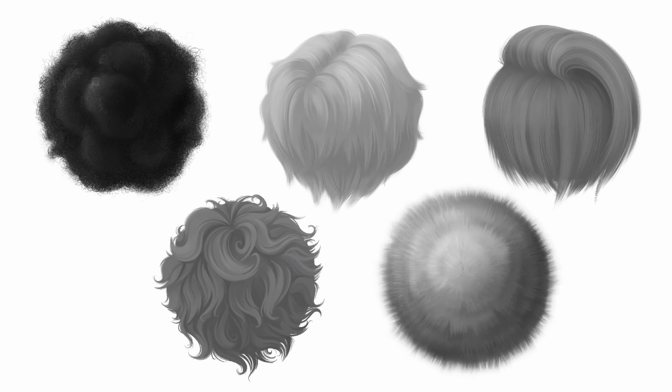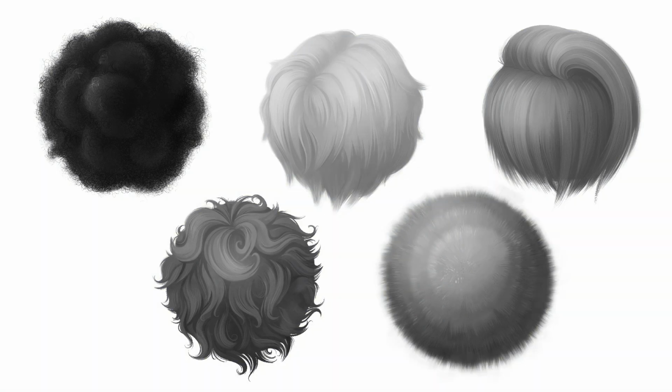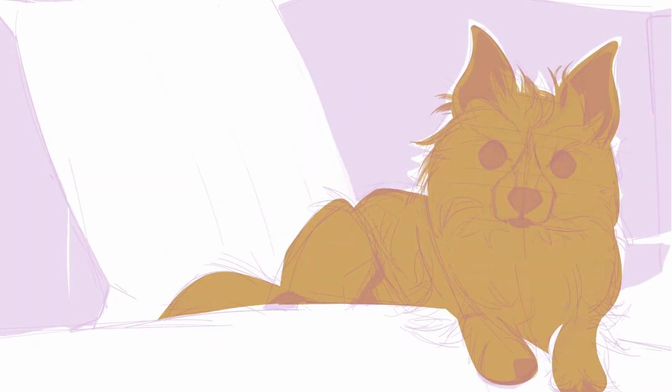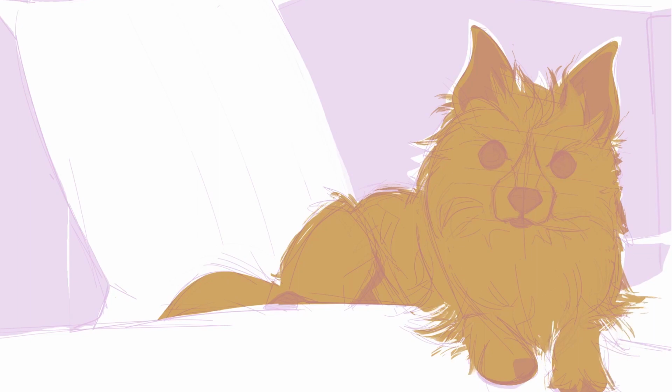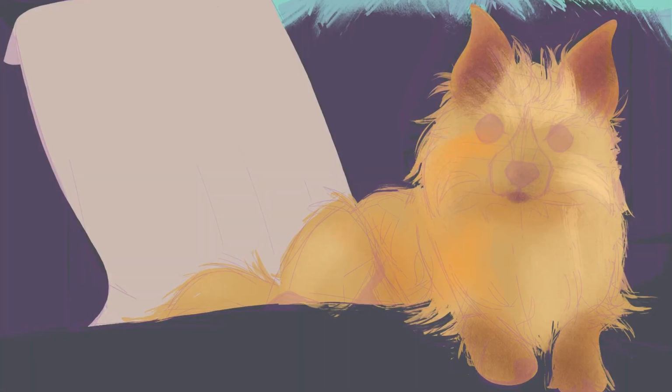The last step is adding details. I'm adjusting the colors, adding some individual hair, and adding stronger highlights and shadows where needed. The key for painting fur or hair successfully is understanding what you are painting and working in order.